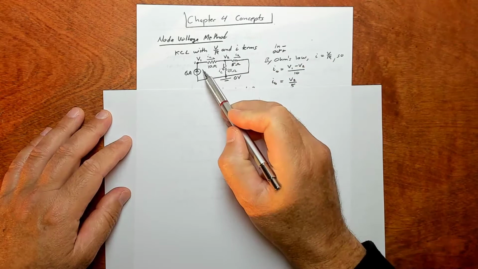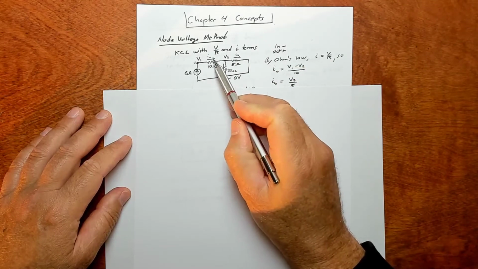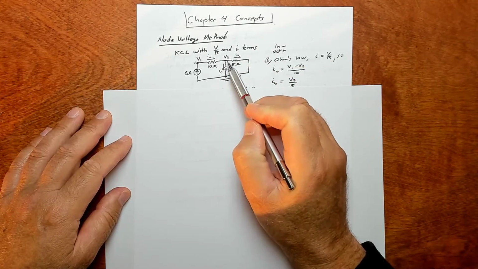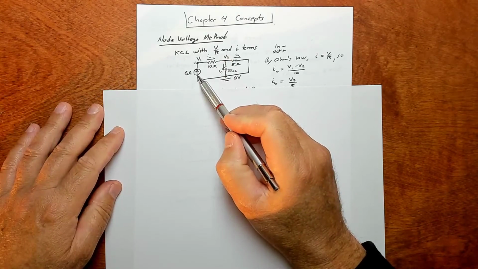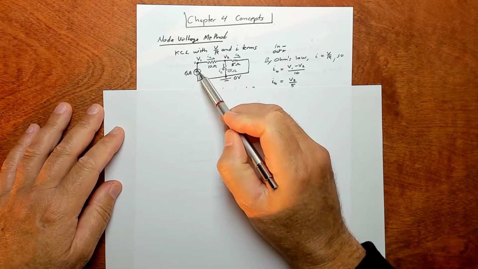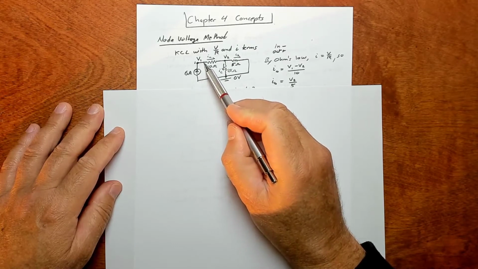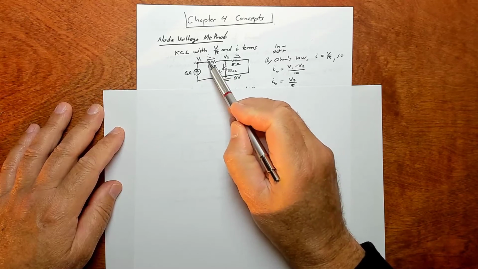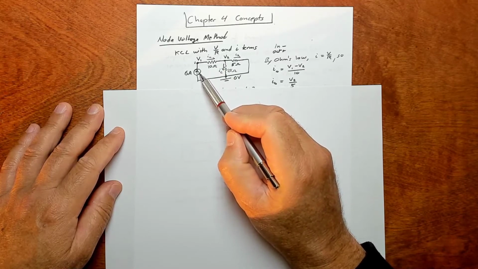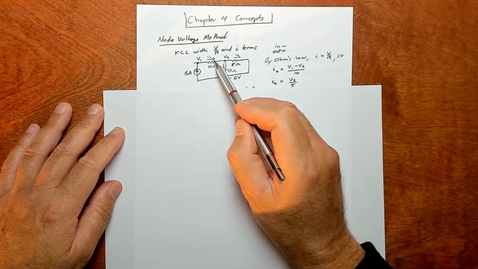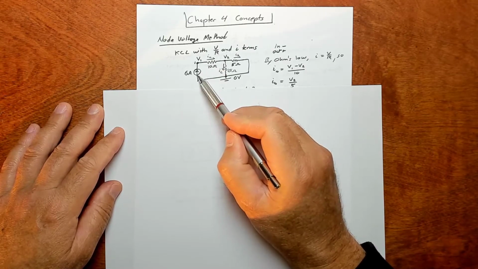So you have to guess these current directions, which you try to guess correctly. We'll talk more about that, but basically I'm guessing on these current directions. So I'm assuming the 6 amps is coming up here and then going this way. That's more than a guess. That's basically agreeing with the 6 amp source.